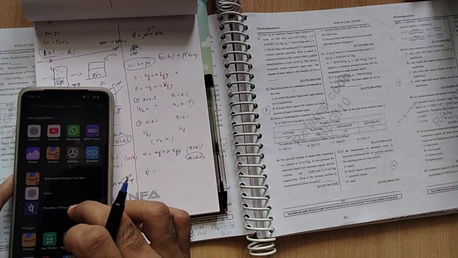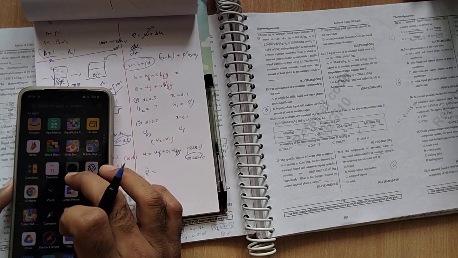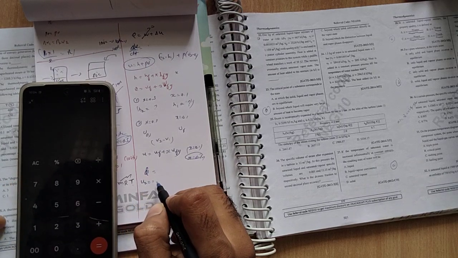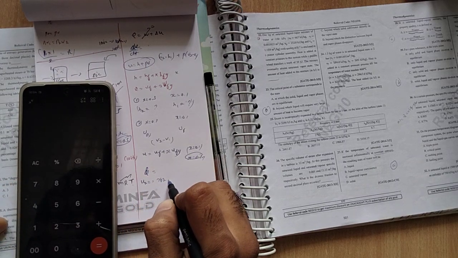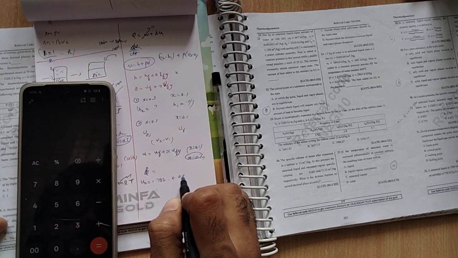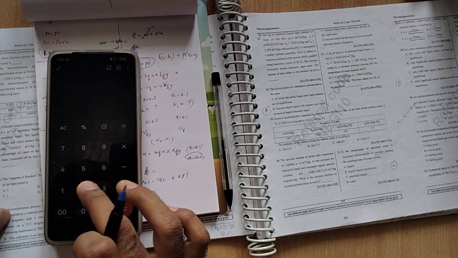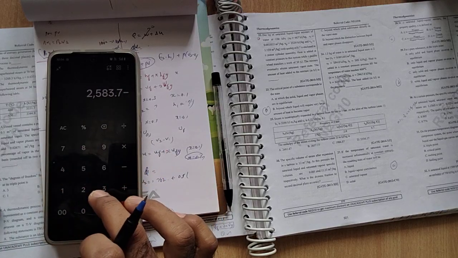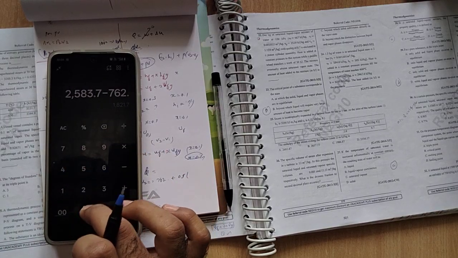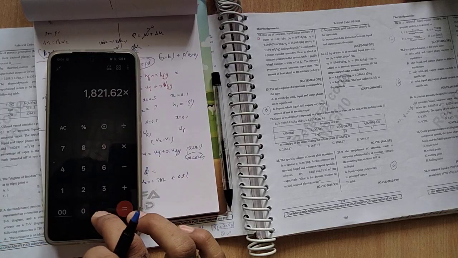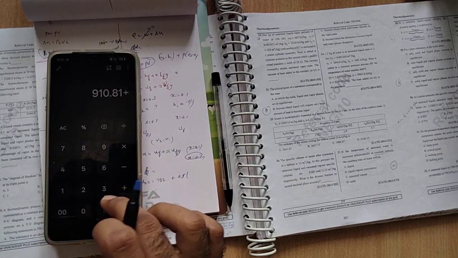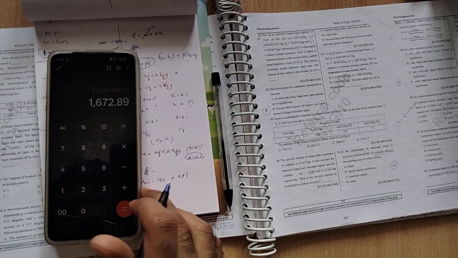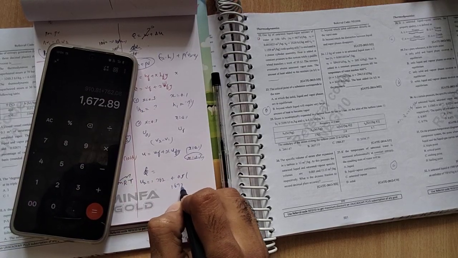U2 equal to u_f, 762, plus x is 0.5, first one, and then 2583.7 minus 762.08 into 0.5, plus 762.08. This one U2 is 1672.89.